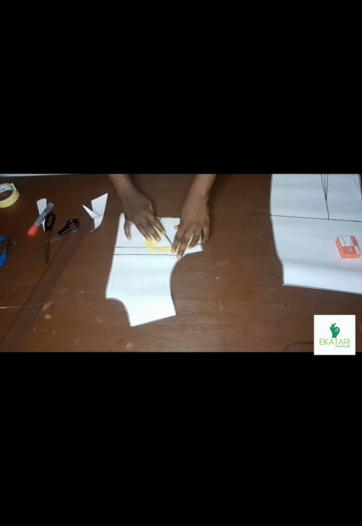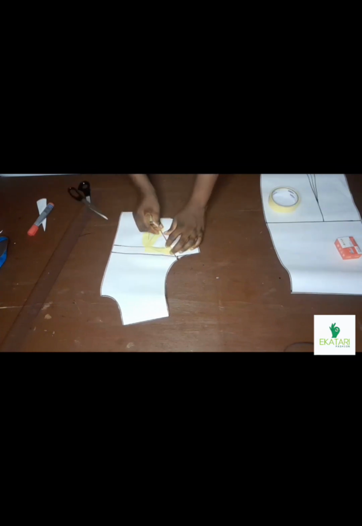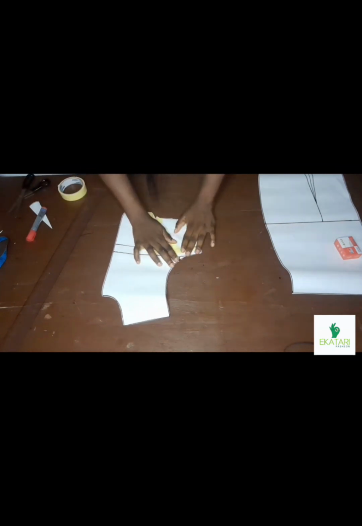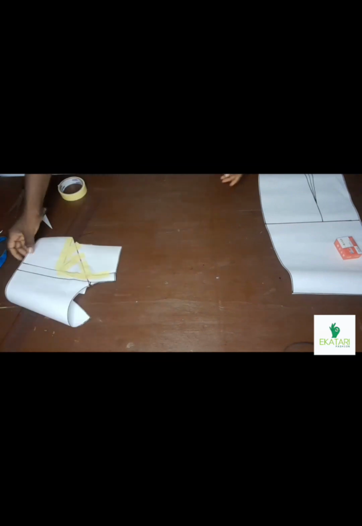And there you have it. We do not have any dart on this block anymore. Don't worry about how it looks. It's going to turn out very well. You might be wondering, how is this going to be like? Yes, stay tuned and see what it's going to turn out to be. So now we've eliminated all that from this.